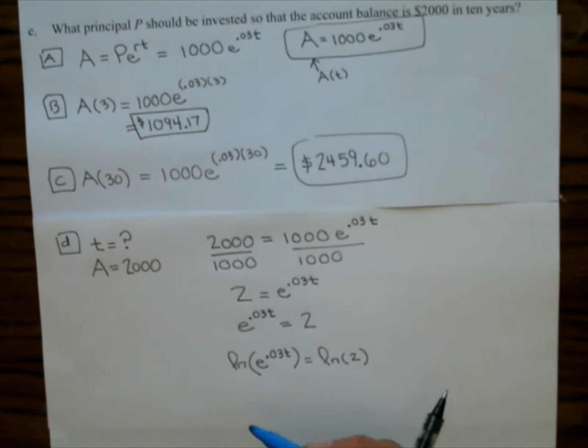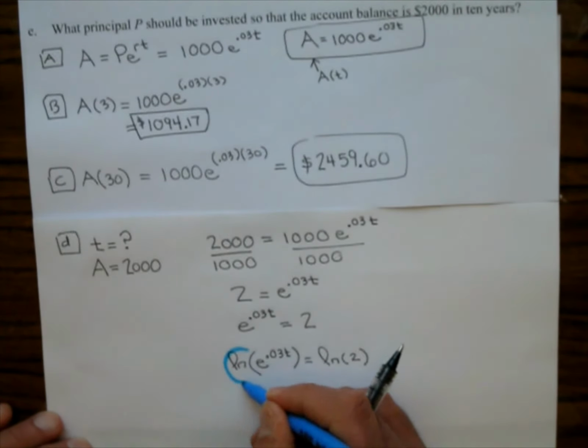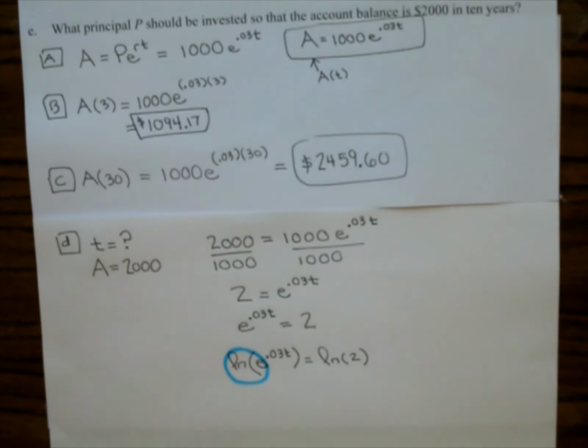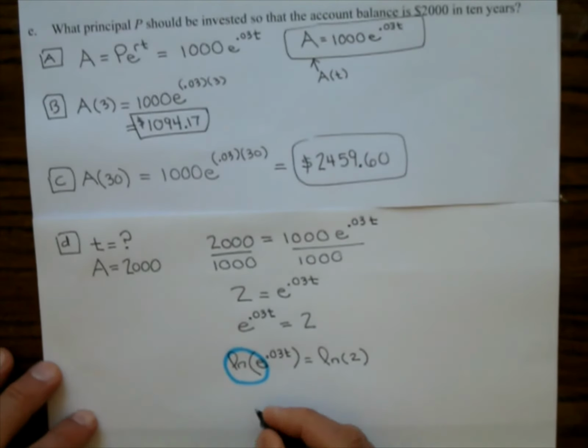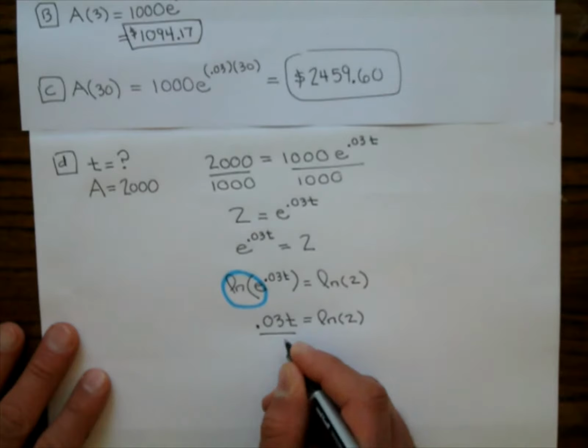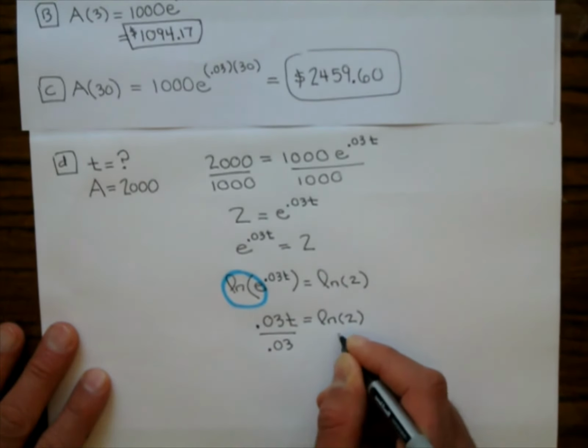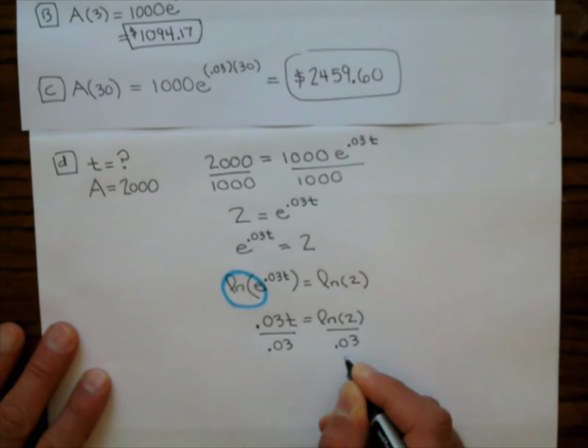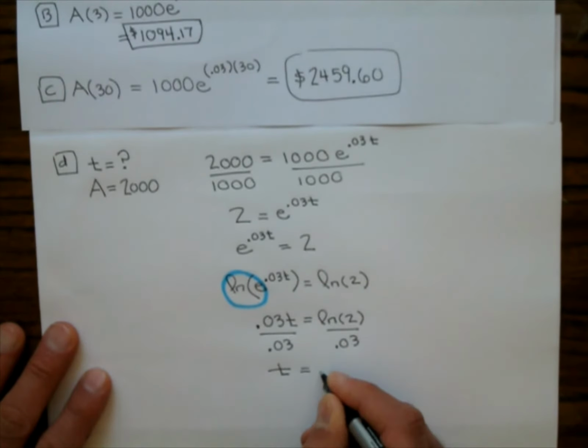On the left-hand side, this thing's going to go pop. Why? Because log base e of e to something is just the something. So this is 0.03t equals ln 2. I'm going to divide both sides by 0.03, and I have t equaling ln 2 over 0.03.